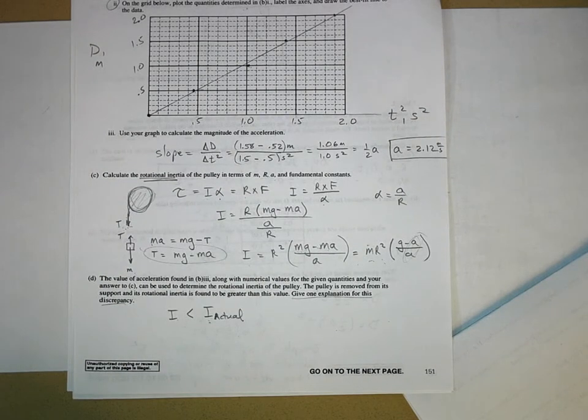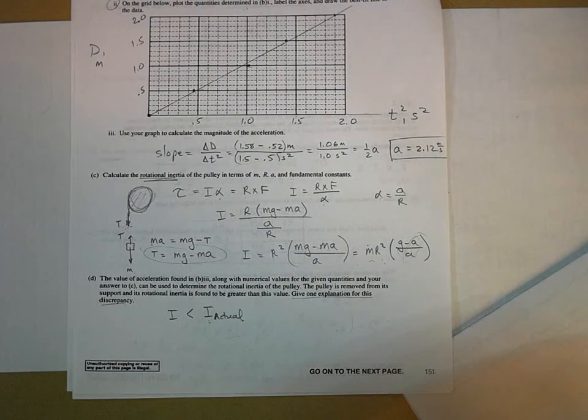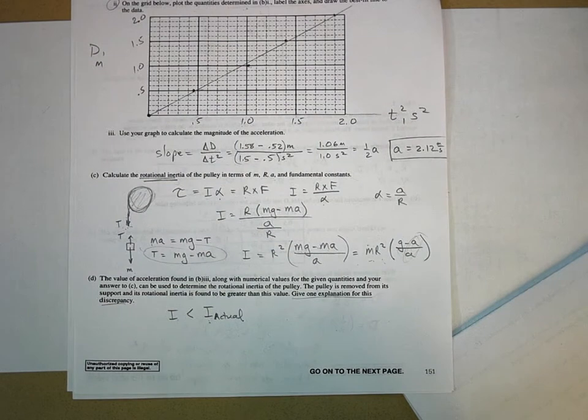Now, by the way, the first time I ever took this test, I got this part wrong. Because I thought, oh, friction in the bearings, duh, friction. Friction always screws everything up, right? Not in this case.